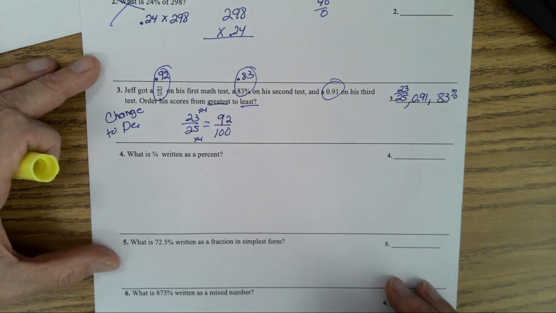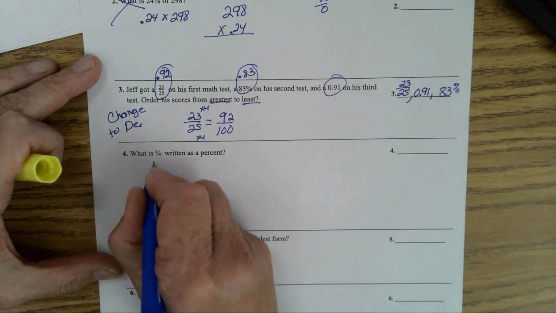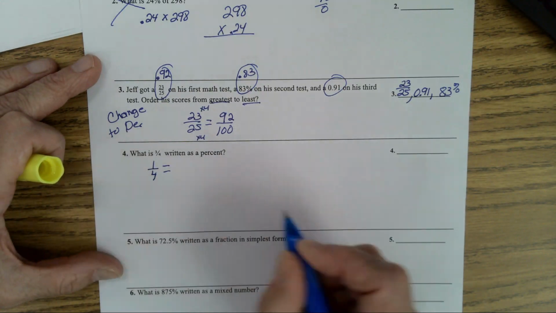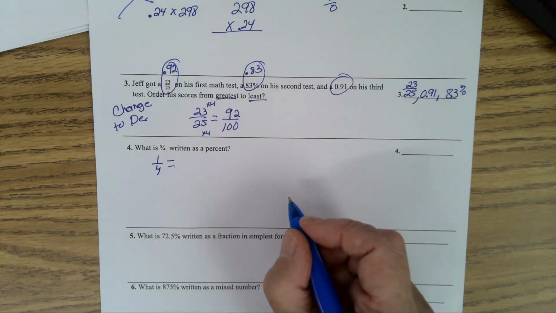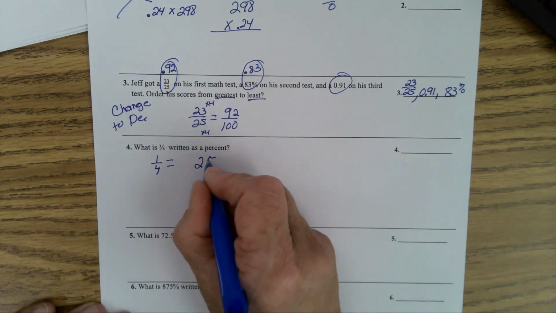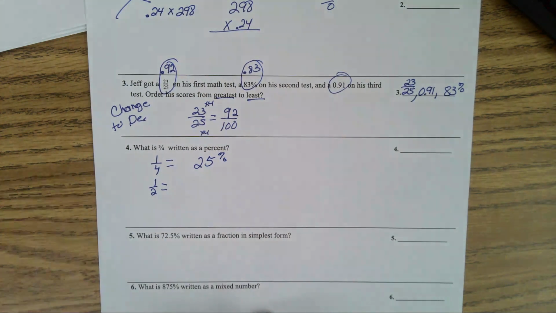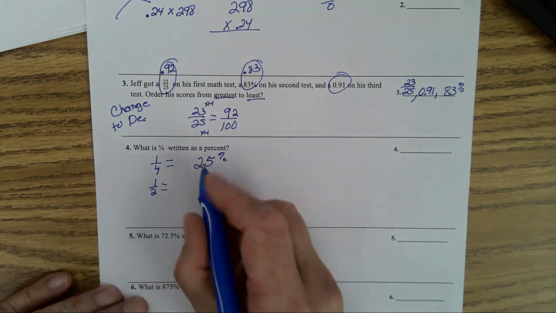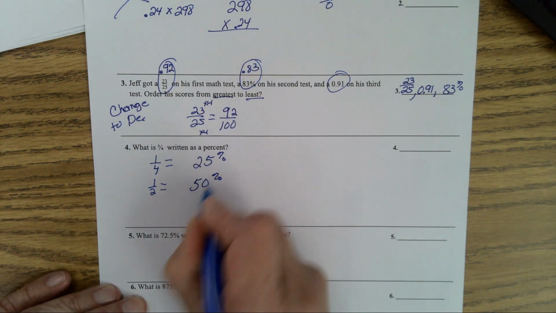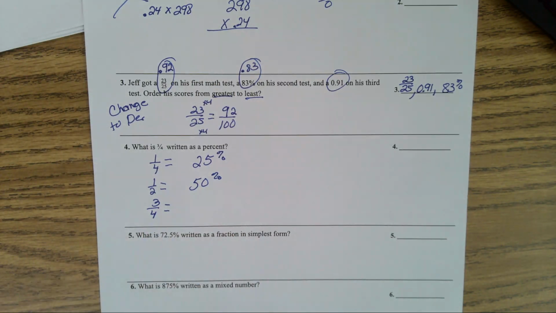All right, write 3/4 as a percent. Well, let's just review. What does 1/4 equal as a percent? What would 1/4 equal? Yes. 25%. You have that memorized. Good. What does 1/2 equal as a percent? Yes. 50%. And now we get to 3/4. And 3/4, yes.